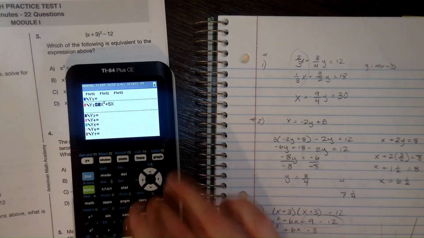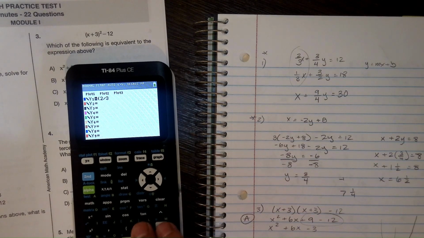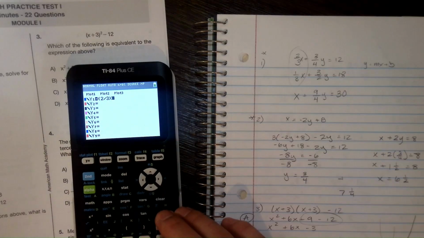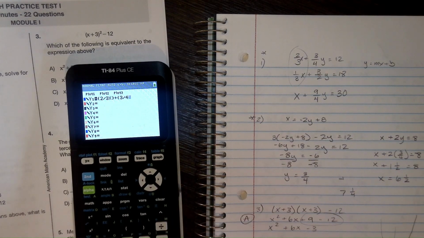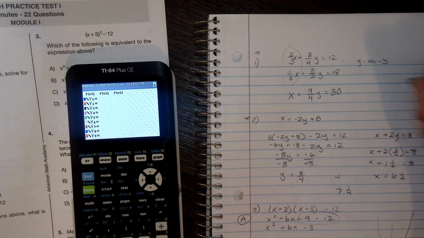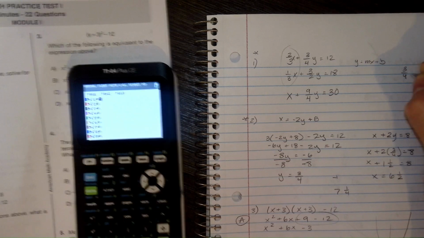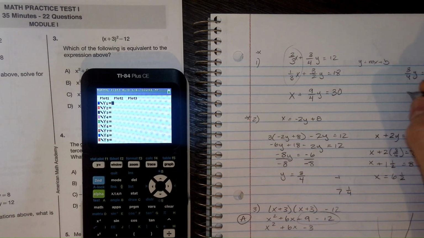Okay, so we got 2/3 x plus 3/4. Oh, I gotta put it in y equals mx plus b form. Alright. So 3/4 y equals negative 2/3 x plus 12 multiplied by 4/3.